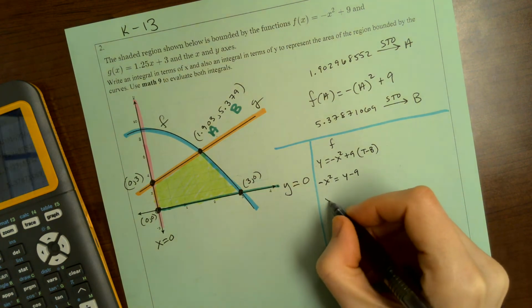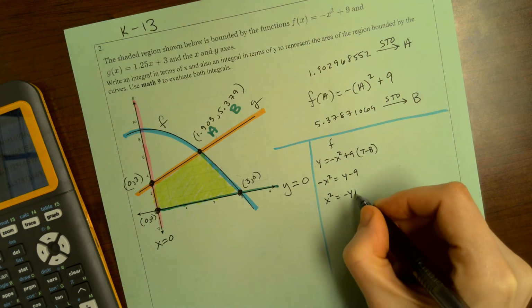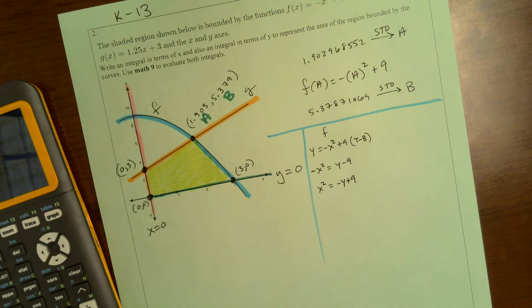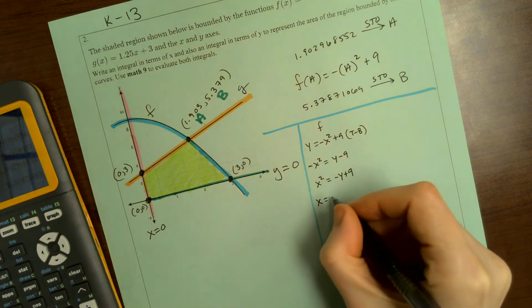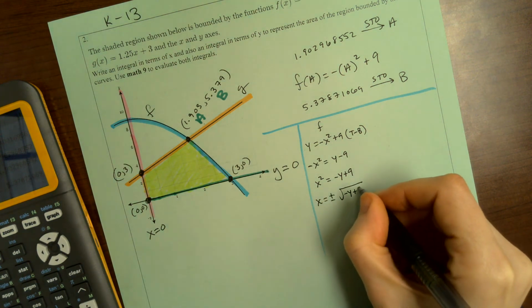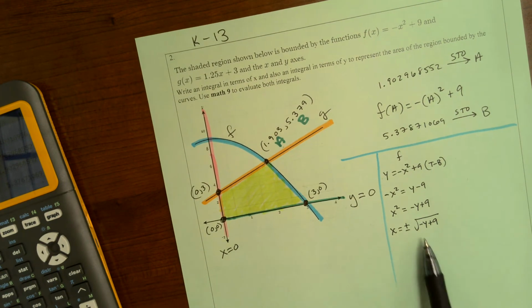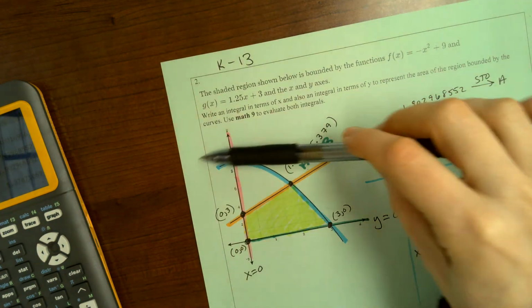Divide by the negative: x squared equals negative y plus 9. Take the square root: x equals plus or minus the radical of negative y plus 9. But guys, what is this the graph of? This is the graph of the parabola.